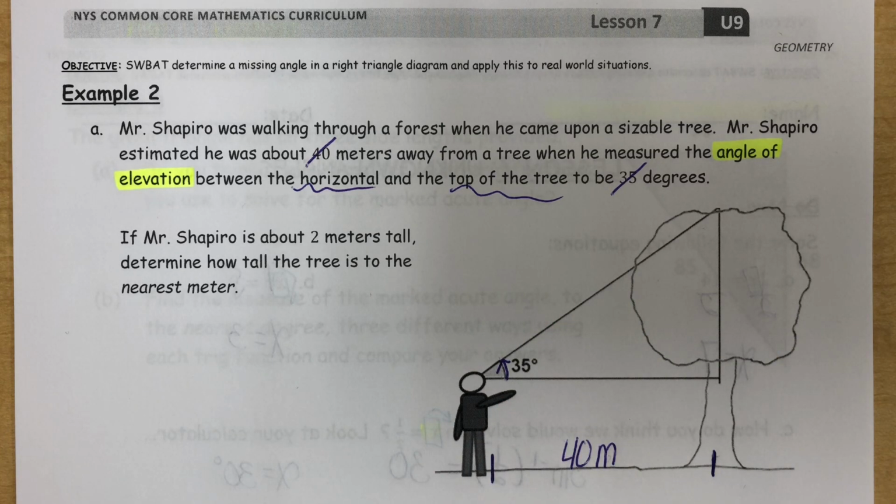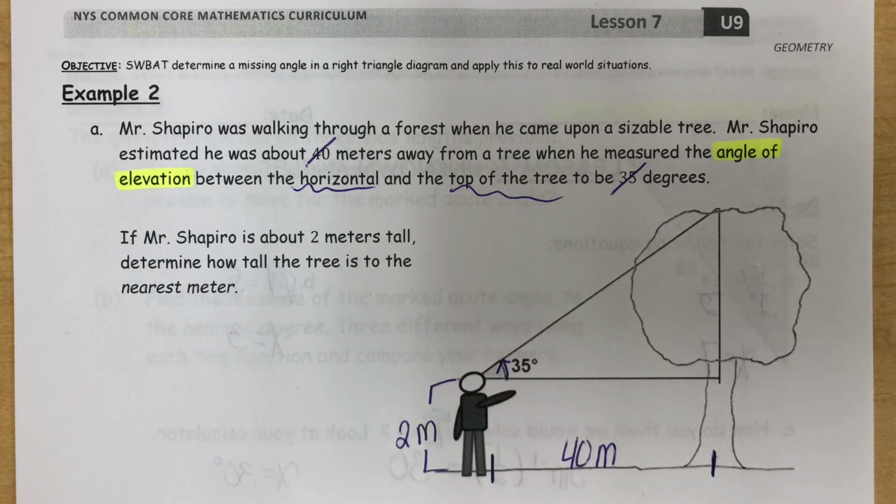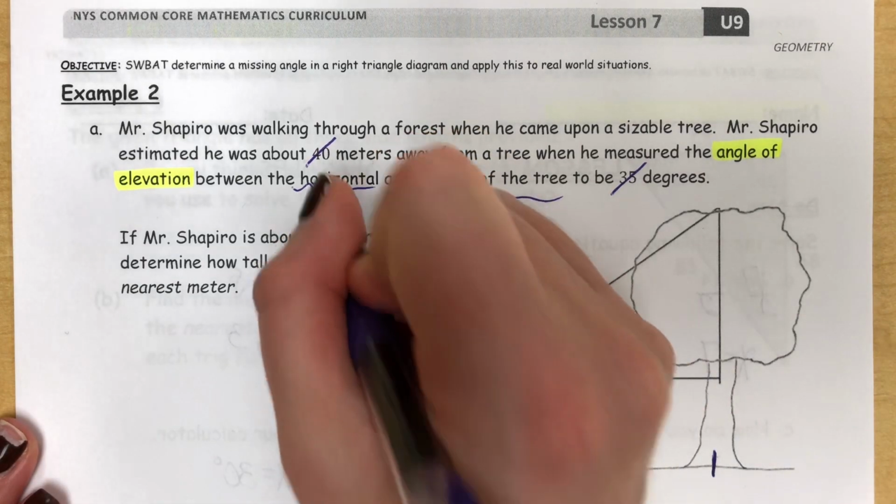All right, it says if Mr. Shapiro was about 2 meters tall, well, here he is. I'm going to say that this is 2 meters. That's going to be his height from his feet to the top of his head. I just used the 2, so now I'm done.